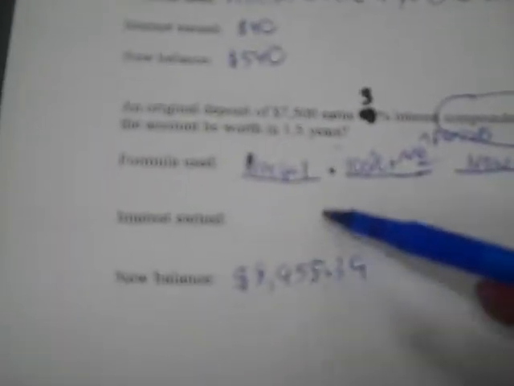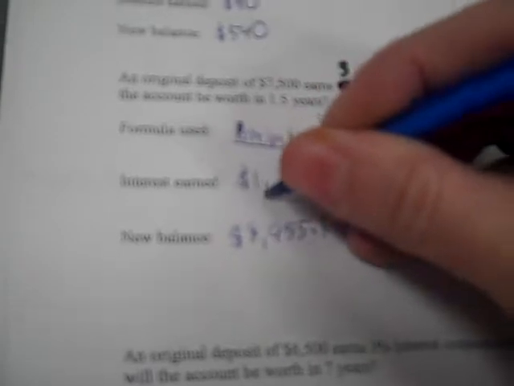So I take $8,955.39 and subtract 7,500. It's like we have to backtrack. So when we went forward, we added. When we go backwards, we subtract. So 8,955.39 minus 7,500 is $1,455.39.